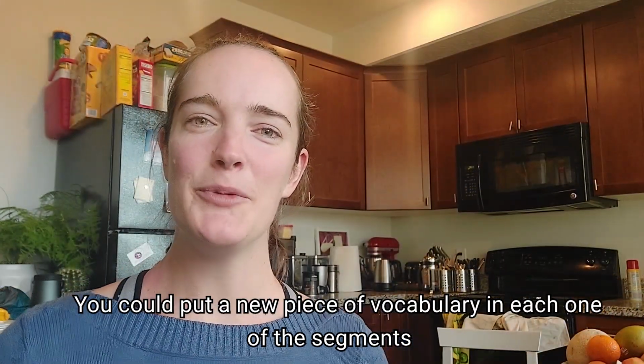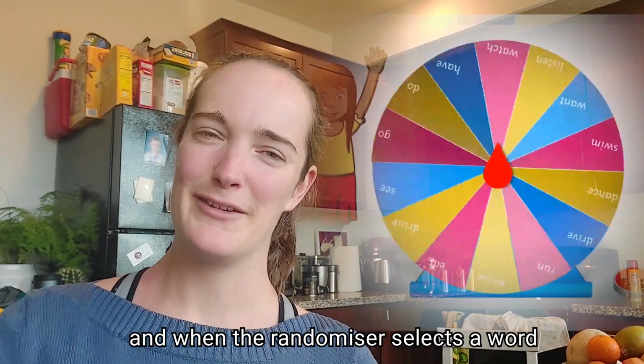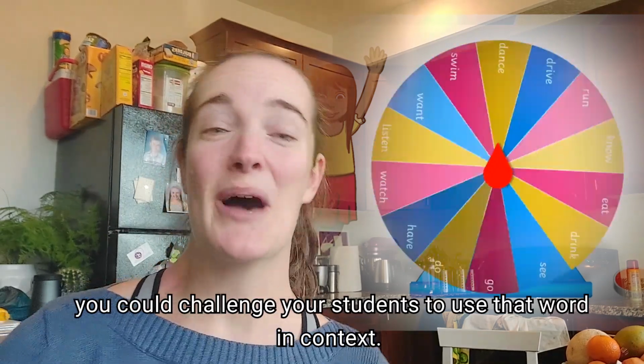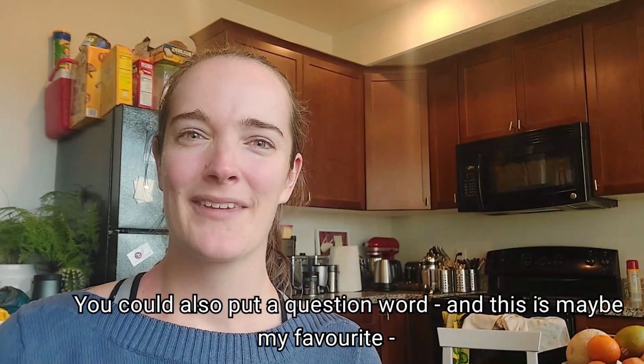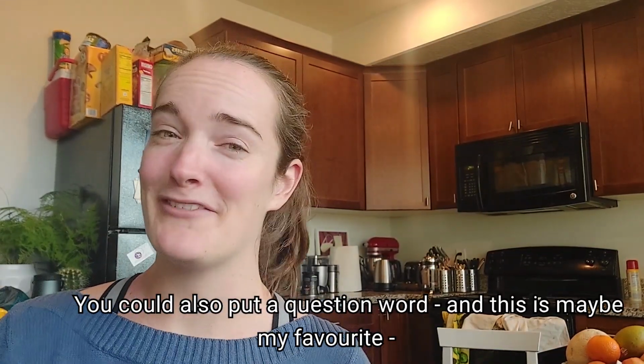You could put a new piece of vocabulary in each one of the segments, and when the randomizer selects a word, you could challenge your students to use that word in context. A great revision activity. You could also put a question word, and this is maybe my favorite.